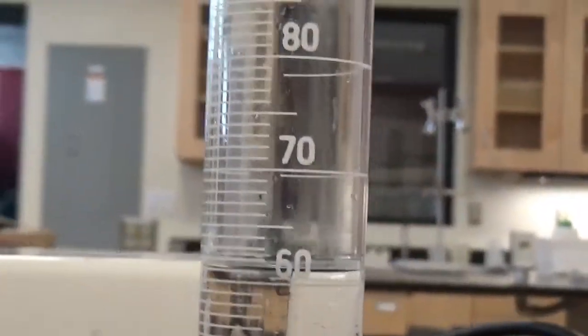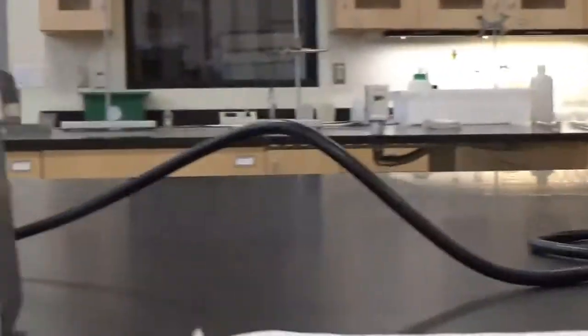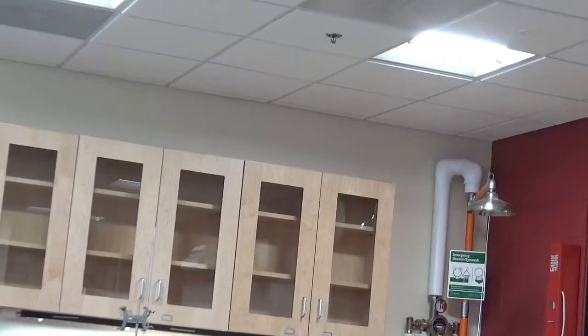Now I have to get the total volume. Looks like it's a little above 60, it should be. 62 maybe. So it looks like it's between 61 and 62. I'm going to try to get it better. I say it's 61.2.